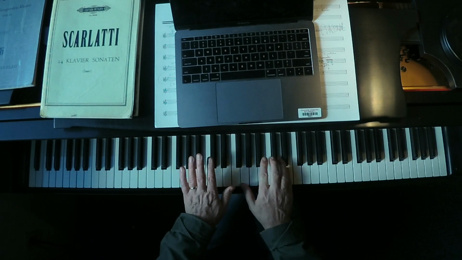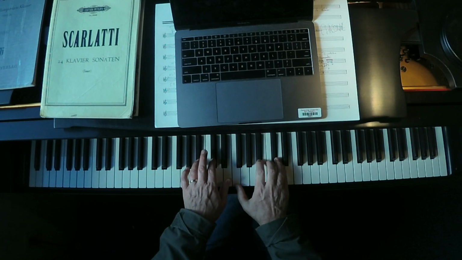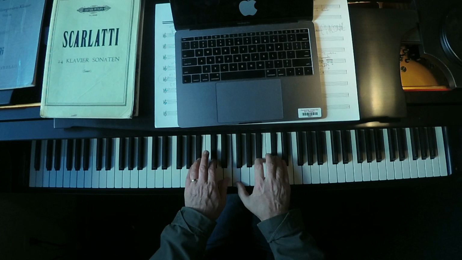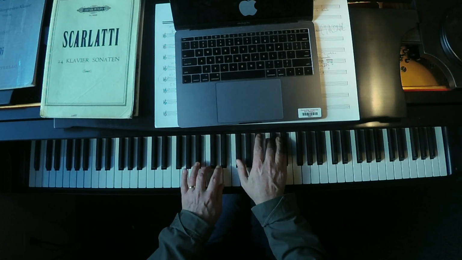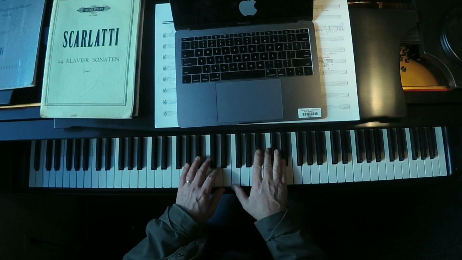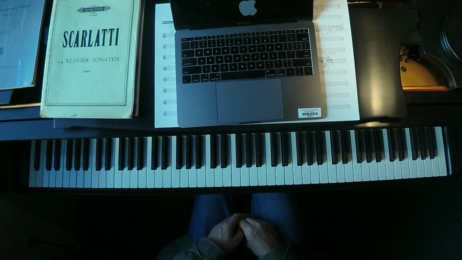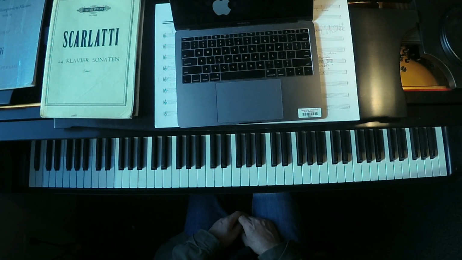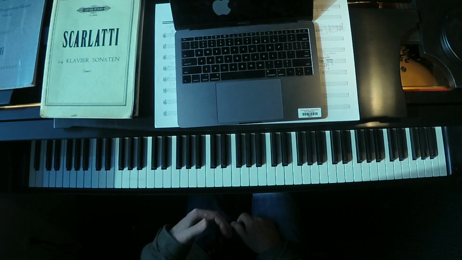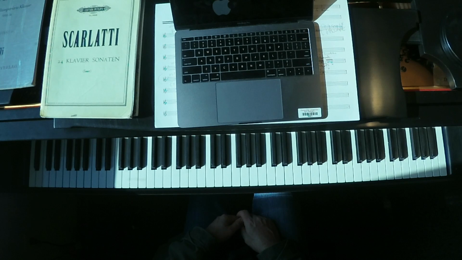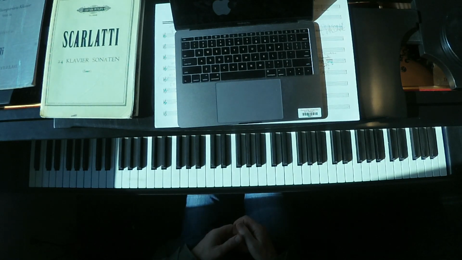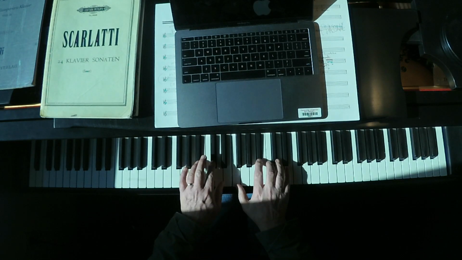You know this piece, by the way? The B-flat minor prelude from the Well-Tempered Clavier, with the 2 sixteenth notes, the little rhythm. That kind of thing also will work really well.